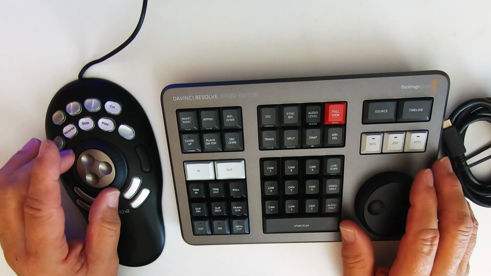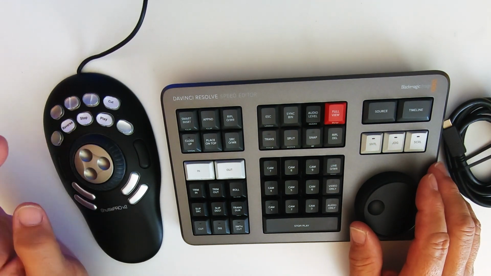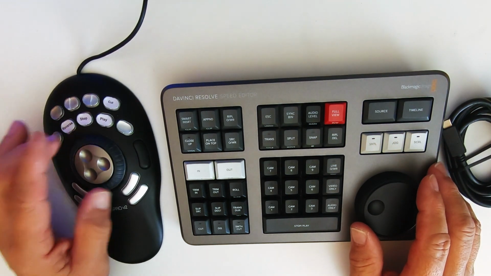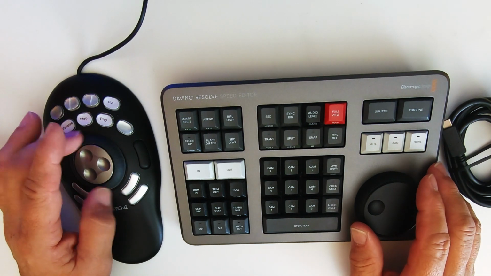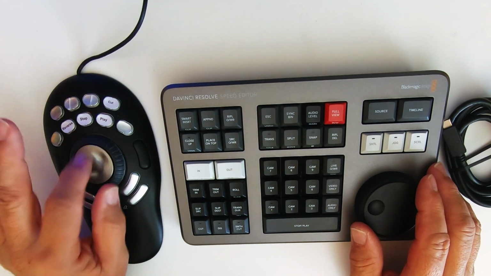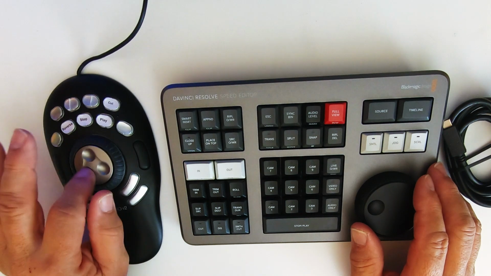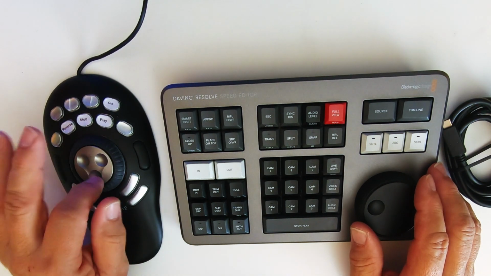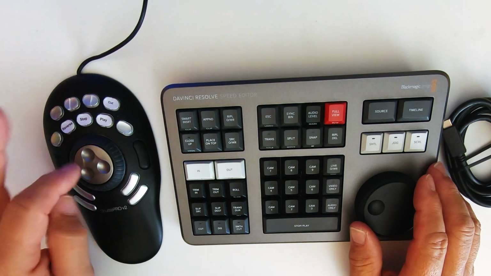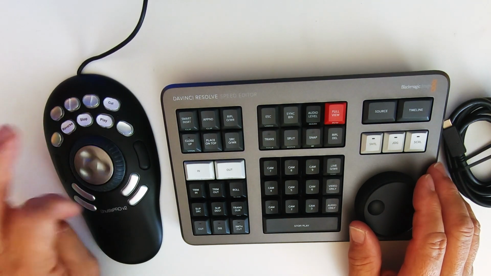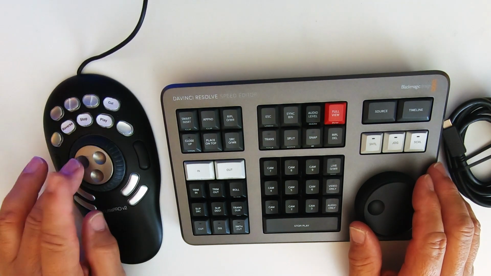This has a jog wheel here, and I guess I'd call it a jog wheel. You know, as you turn it this way, it gets faster and faster and faster. And then this one can move around. But I find that this has one constant speed, and you can't spin it and let it go. Like see how it just stops. It's sort of more for very fine tuning.